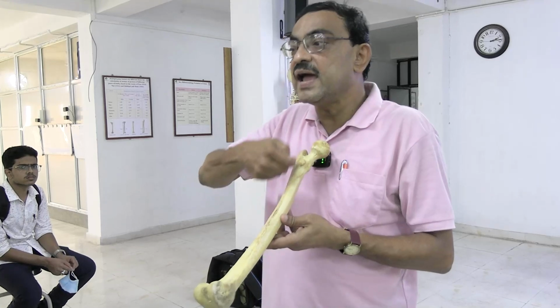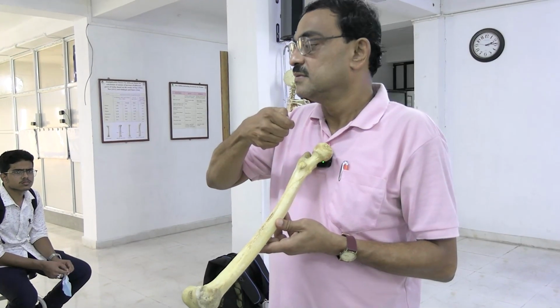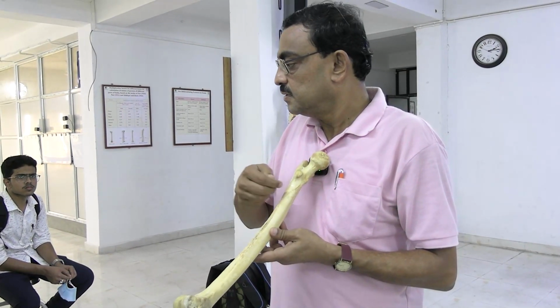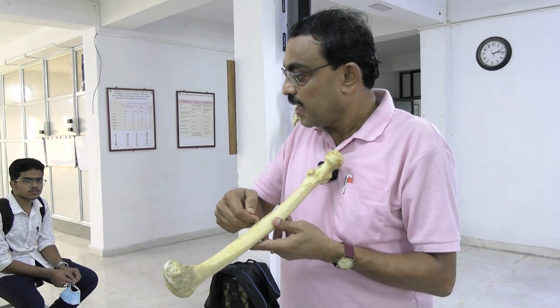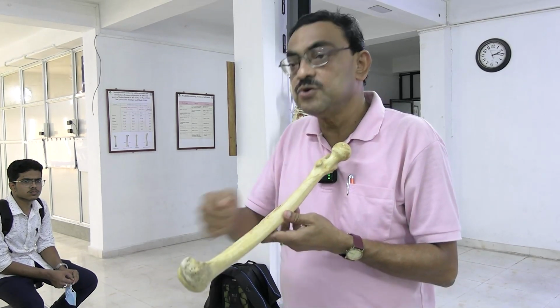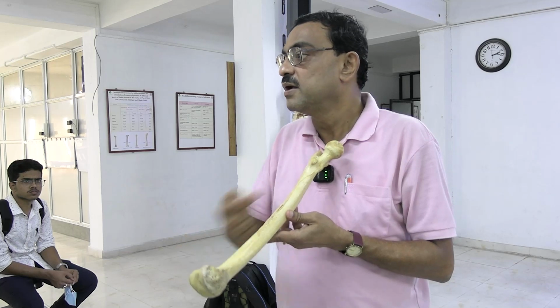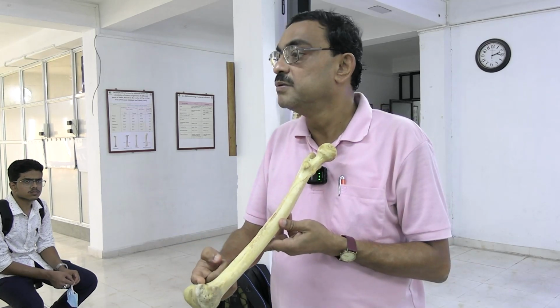The artery enters through this opening, and it gets divided into two parts, one going above and one going below.